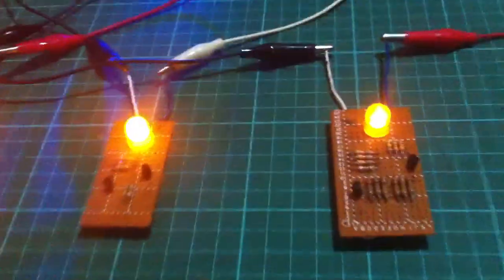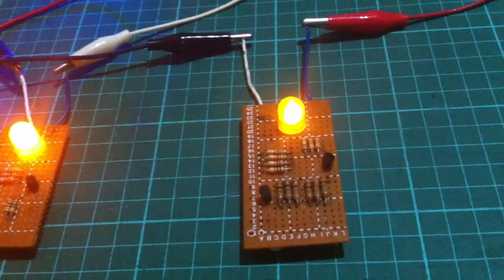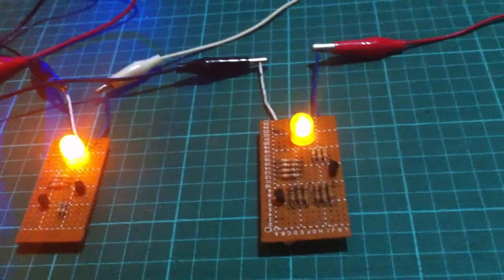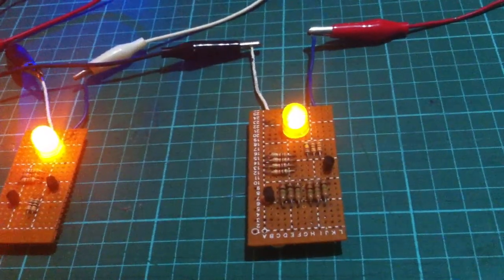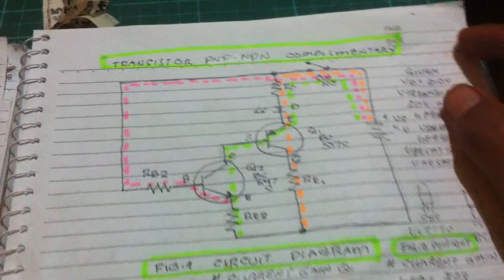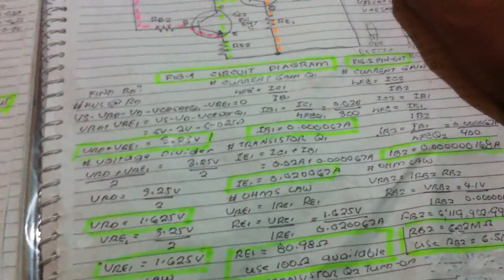So we know all the values of the resistors here, the circuit is working and it is not burning. It means we successfully conducted the two transistors in saturation mode, and it means our formula is working. I can't say our formula is correct or wrong, but at least our formula is working.